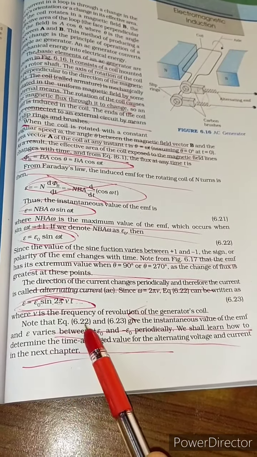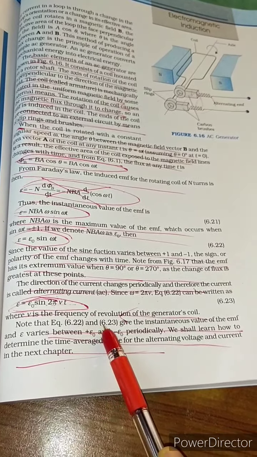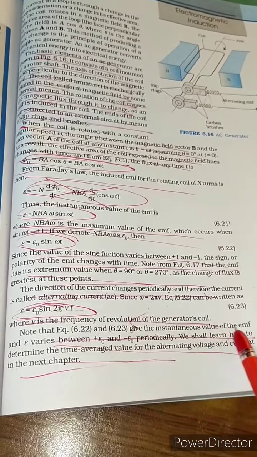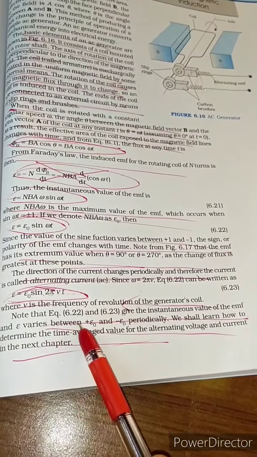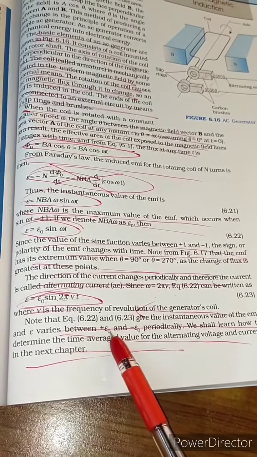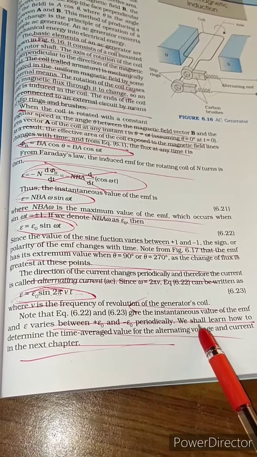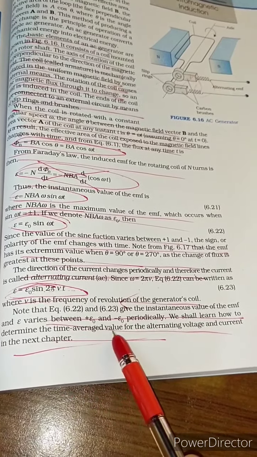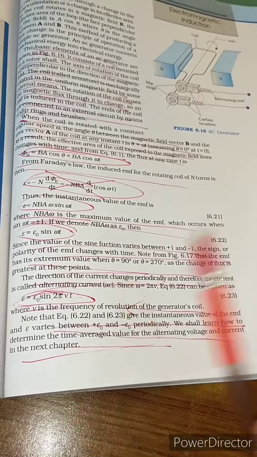Now note that equations 6.22 and 6.23 give the instantaneous value of EMF, and epsilon varies between plus epsilon naught and minus epsilon naught periodically. We shall learn how to determine the time averaged value of alternating voltage and current in the next chapter.